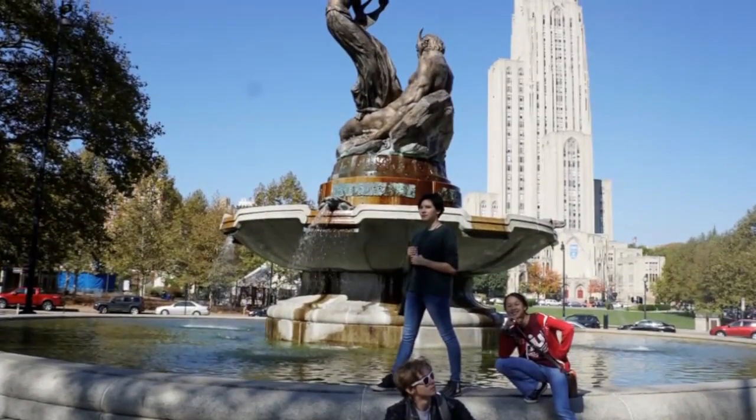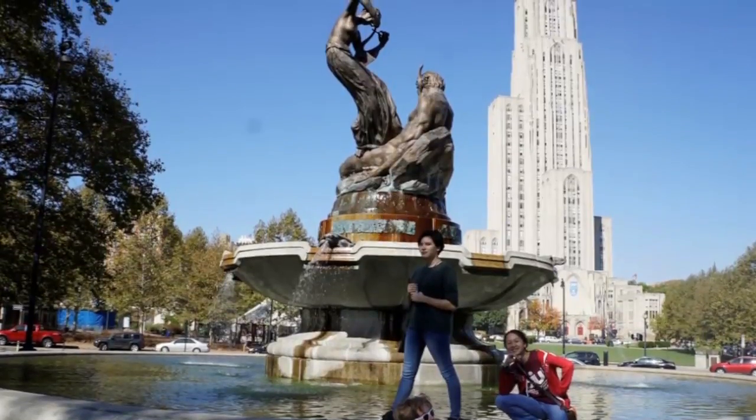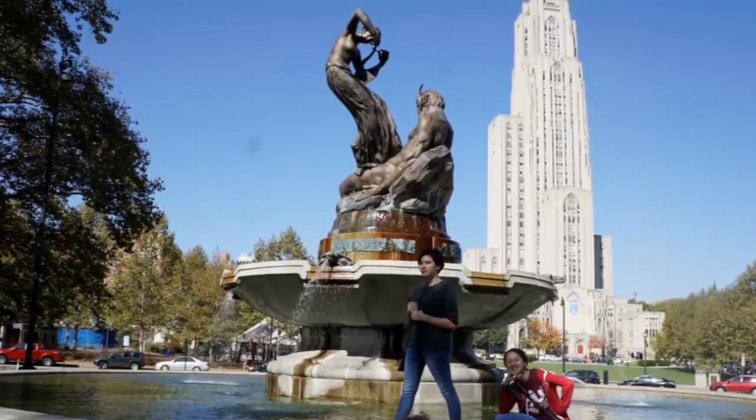Next up is the Mary E. Schenley Fountain, a fountain dedicated to Mary E. Schenley. Who could have guessed? It is put up in memory of the donor of the park, Mary E. Schenley.